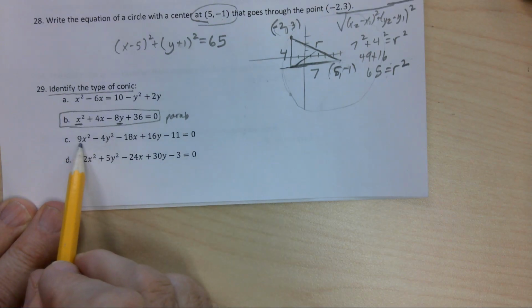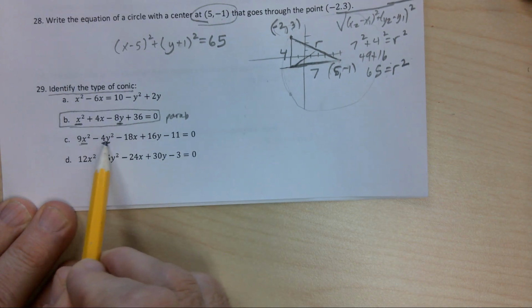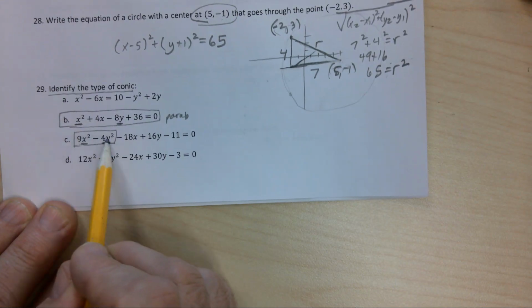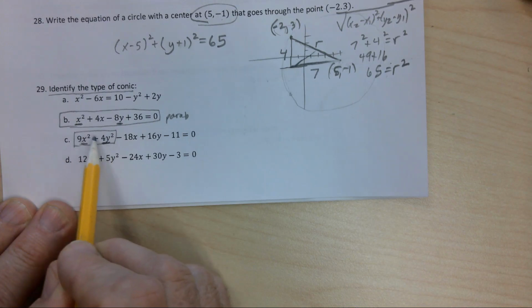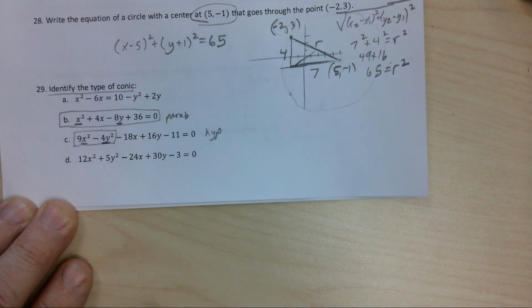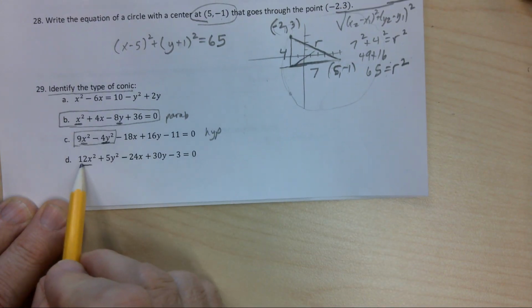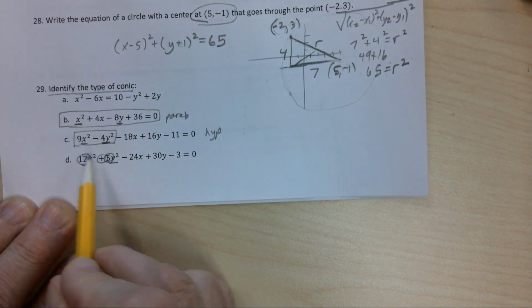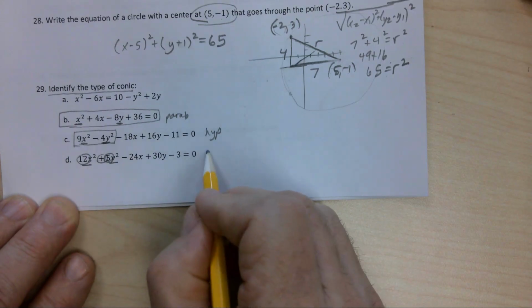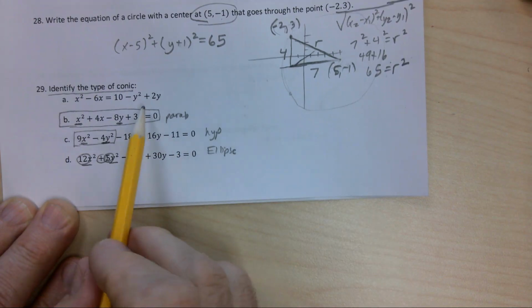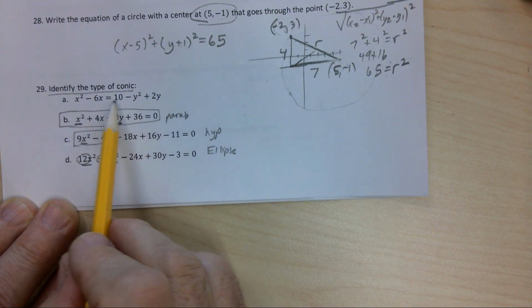We got 9x squared minus 4y squared. Quite honestly, nothing else matters. Here's my squared terms. They're not the same. One of them's a plus, one of them's a minus. That immediately is going to be a hyperbola. Then we have two things squared added, and these are not the same. So that's a whacked out circle. What name do we give that? An ellipse. Well, by process of elimination, they must be hiding a circle here.